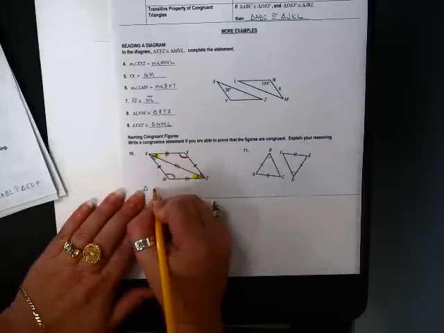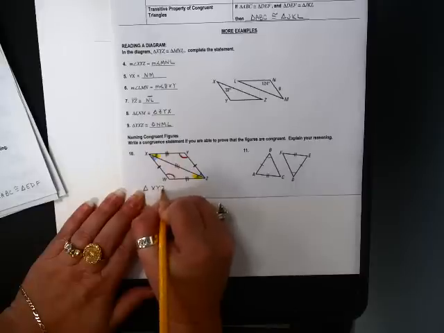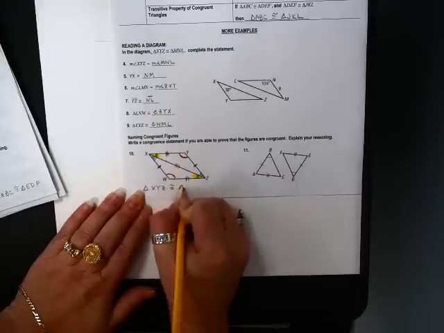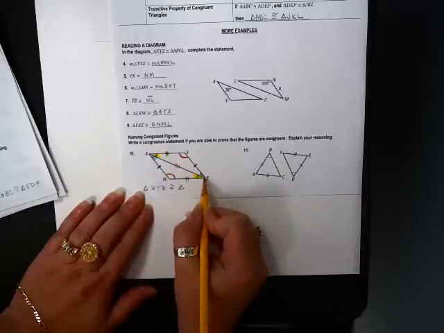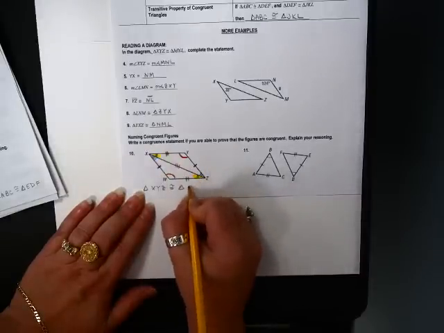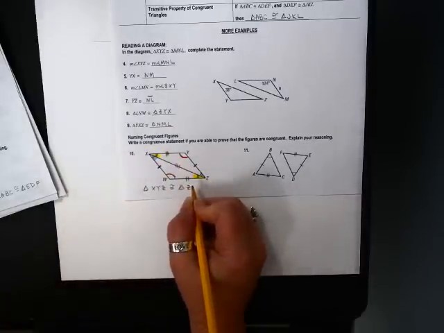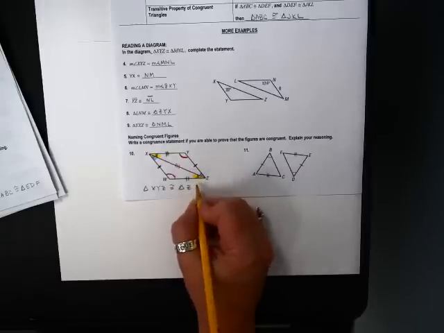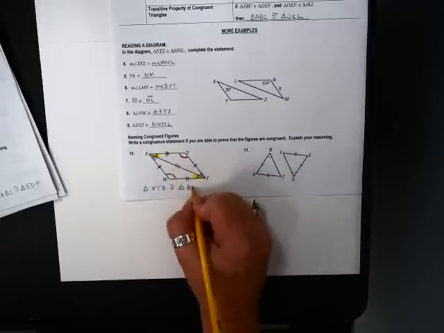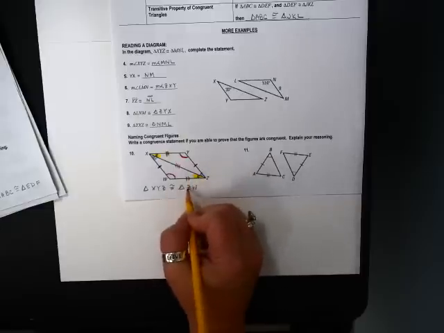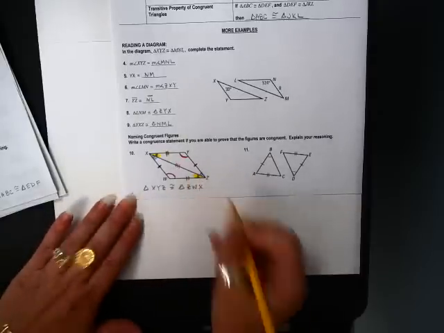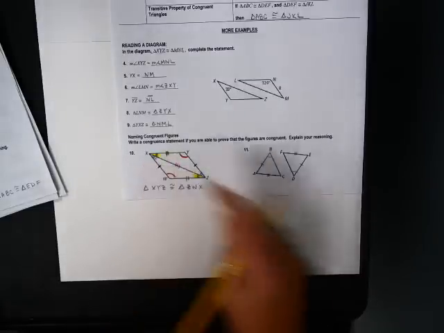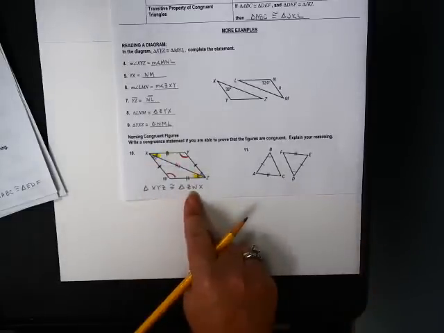So triangle XYZ is going to be congruent to triangle, and I started with the X, which is the yellow. So I have to start this one with the yellow. So that's going to be Z. Then Y is going to match the W, because Y is red, W is red. And then the last one is going to be the X. Okay, so blue and blue. Alright, so that's how you write a congruent statement.